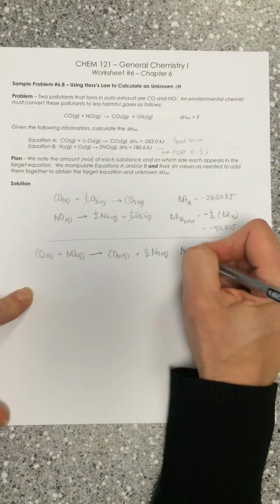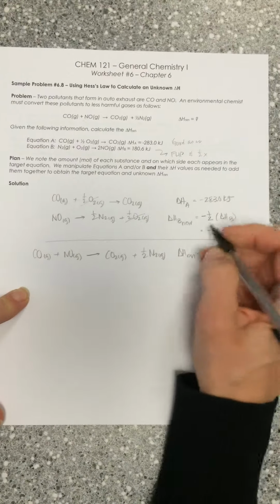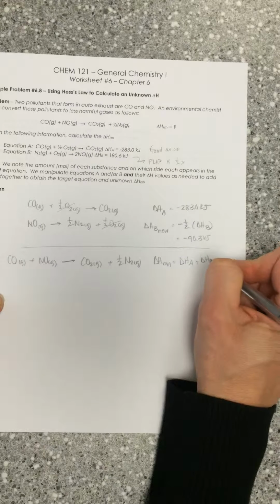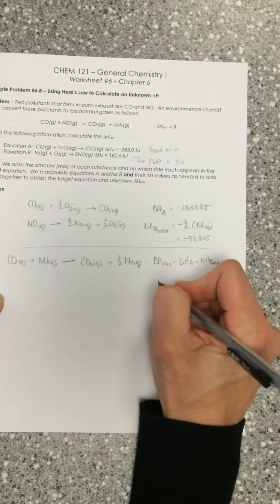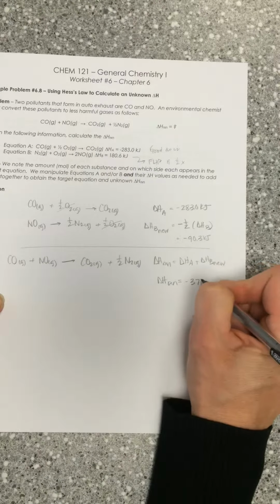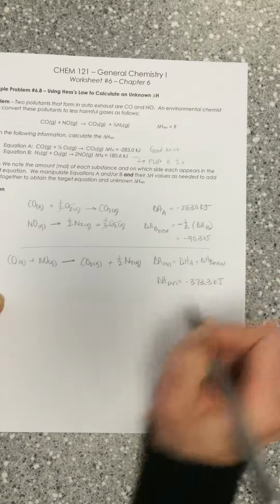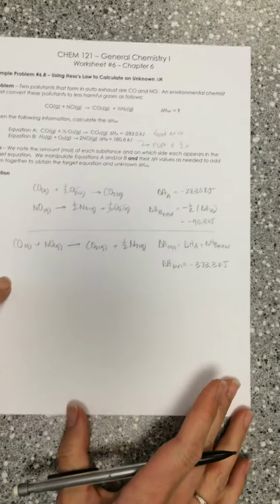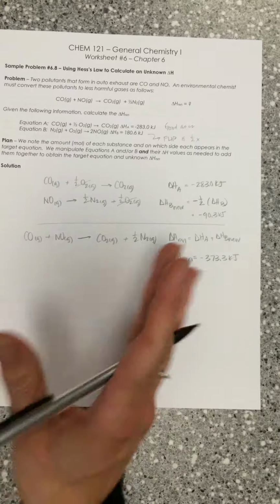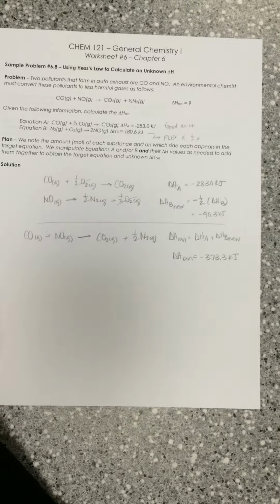And now my delta H of reaction is going to be equal to delta HA plus delta HB new. And so when I sum these, I get minus 373.3 kilojoules. So pretty straightforward. Like I said, this is a fairly simple Hess's Law problem.